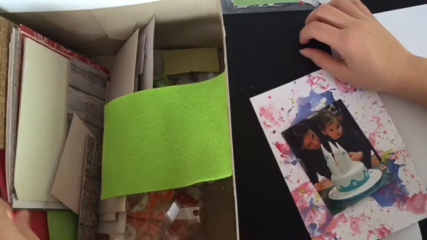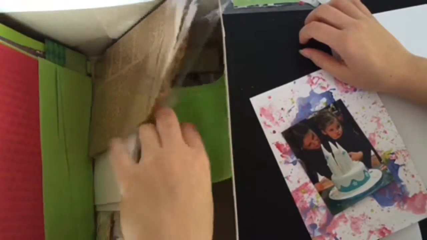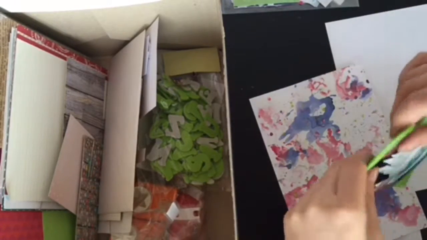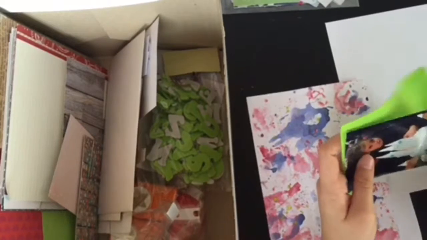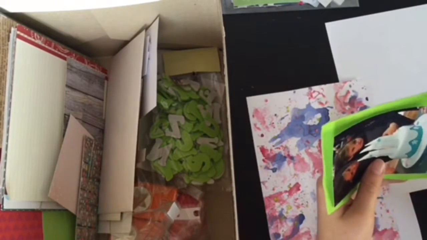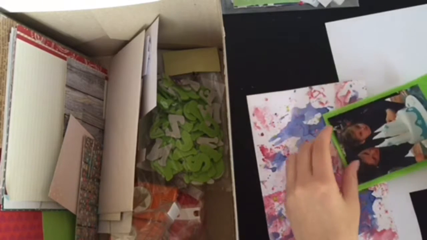What can I add? With this green felt. That looks like something like, oh yeah, like that. So I'm going to use the scissors for this.